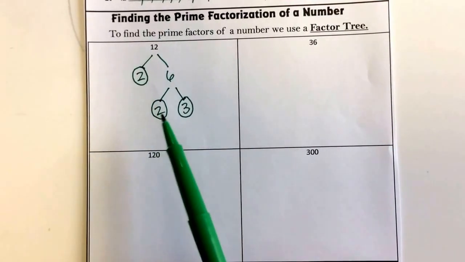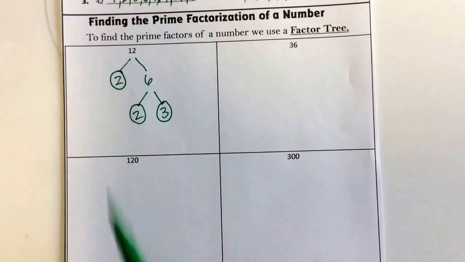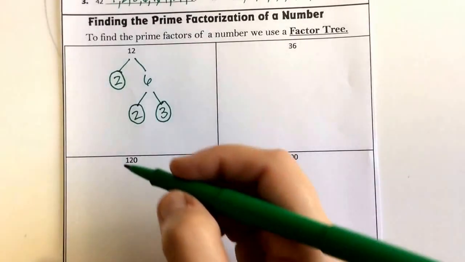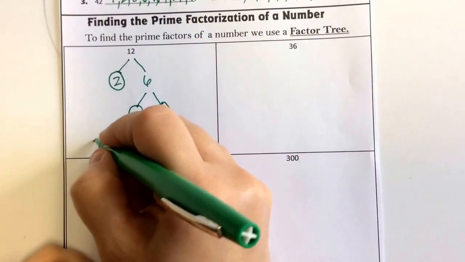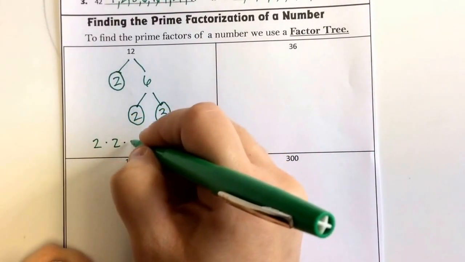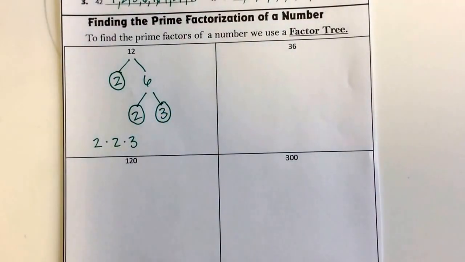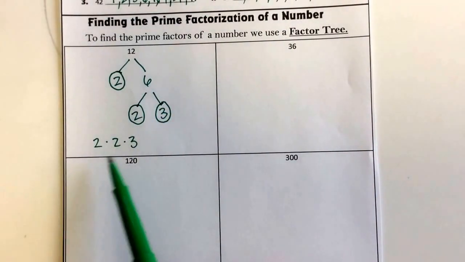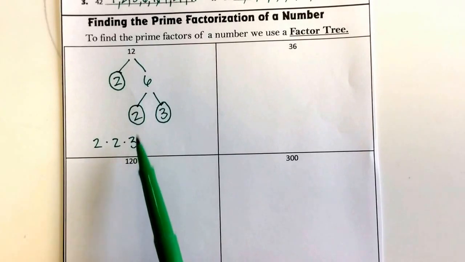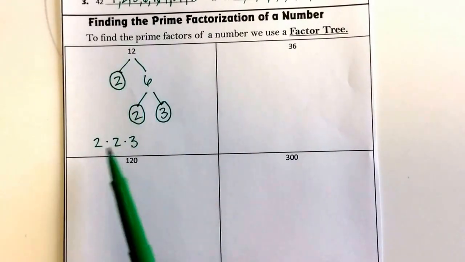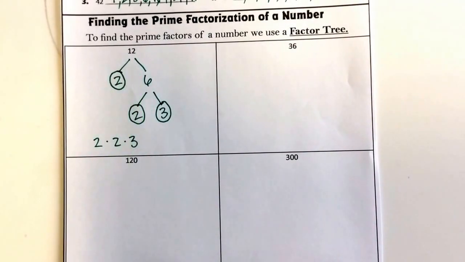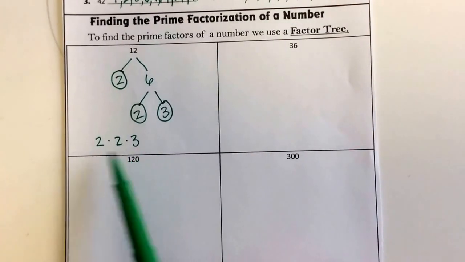And when I write my prime factorization, instead of it being in a list like it was up here, it's going to be a multiplication problem. So it looks like this. 2 times 2 times 3. Because 2 times 2 is 4, and 4 times 3 gives me the 12. You should always be able to equal back to your top number. This is one way to write it.